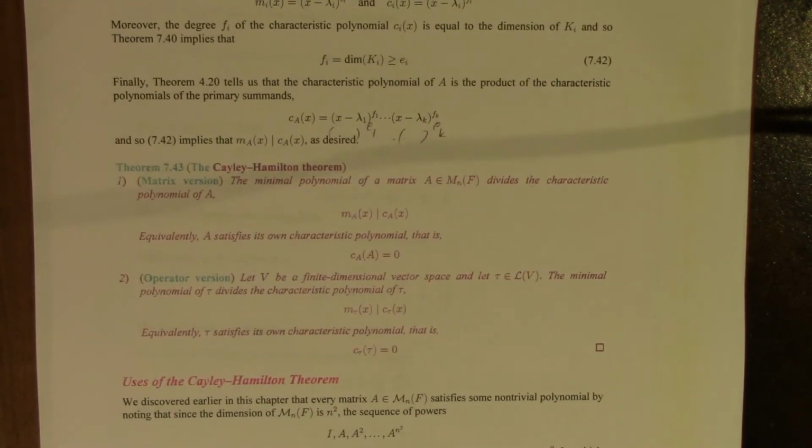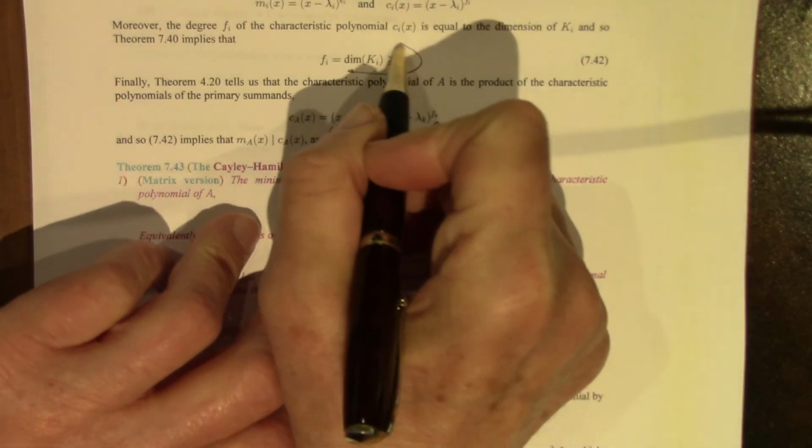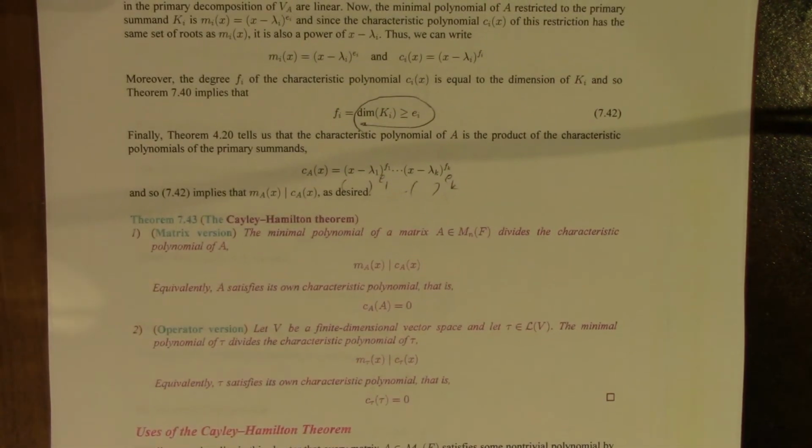This wasn't a very complicated proof of such a famous theorem, but the reason is because we had already proved Theorem 7.40, this result here, that did take quite a bit of effort.